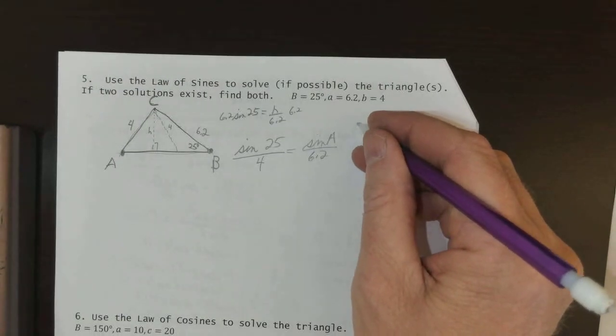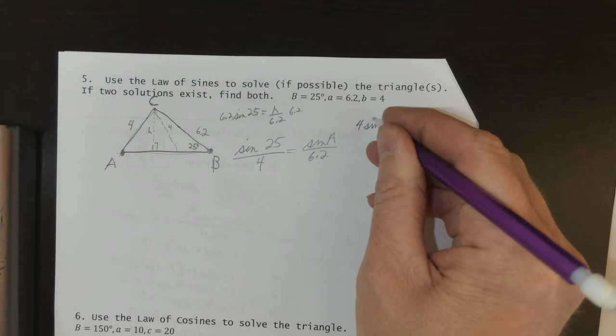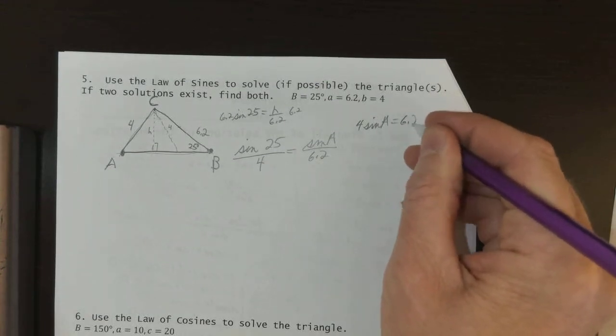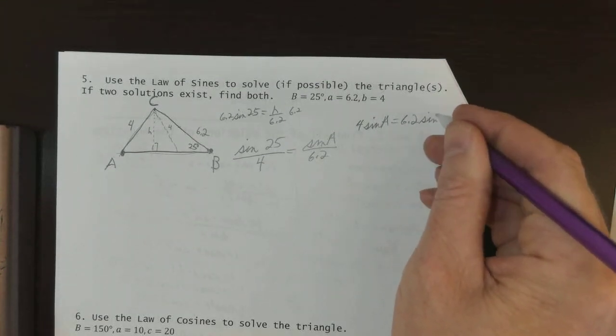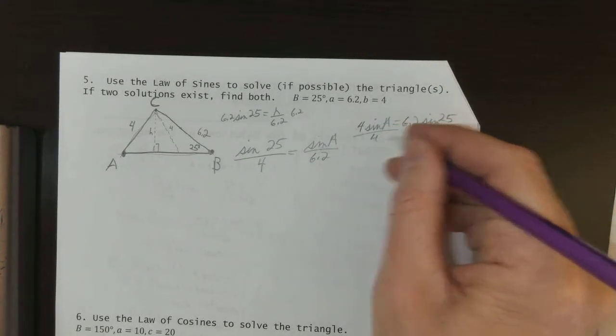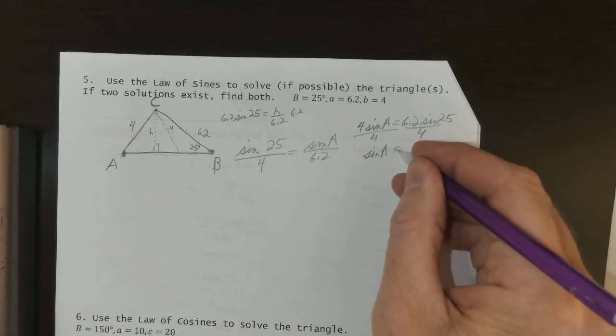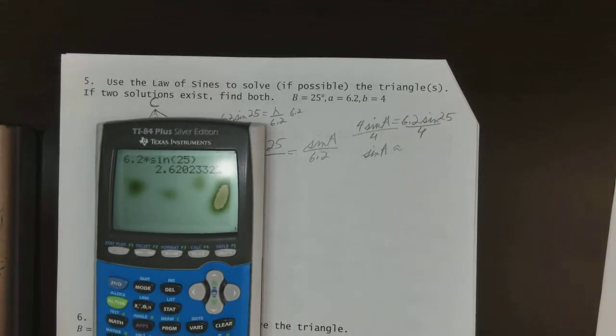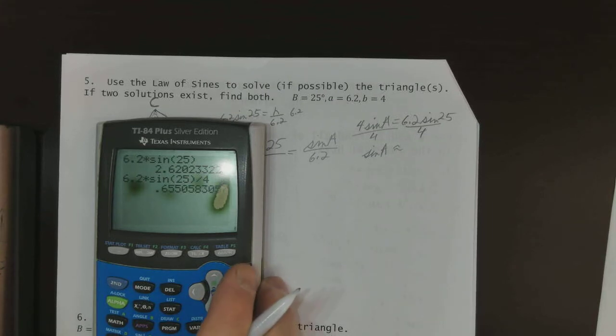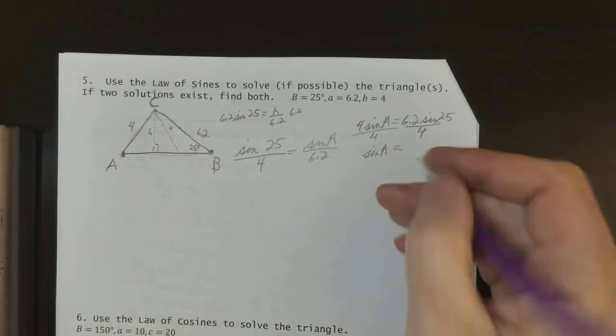So 4 sine of A equals 6.2 times the sine of 25. I'll divide by 4. The sine of A is approximately, let's do that calculation, 6.2 times sine of 25 divided by 4, 0.6551.